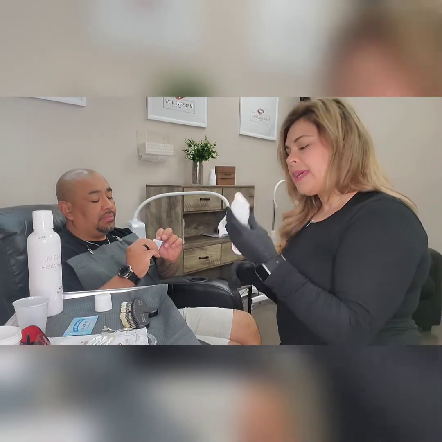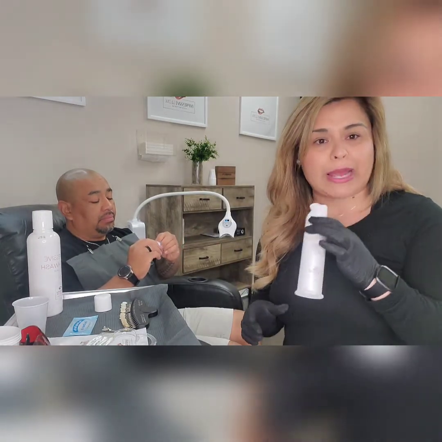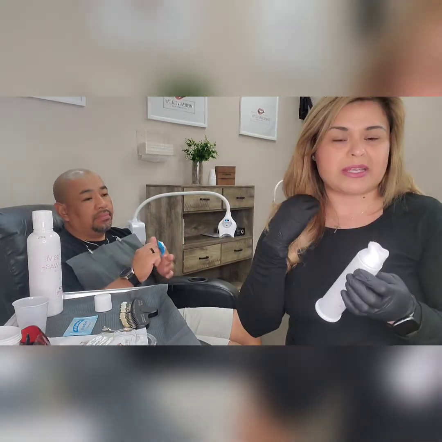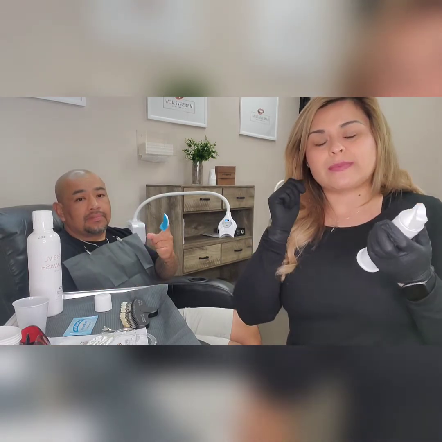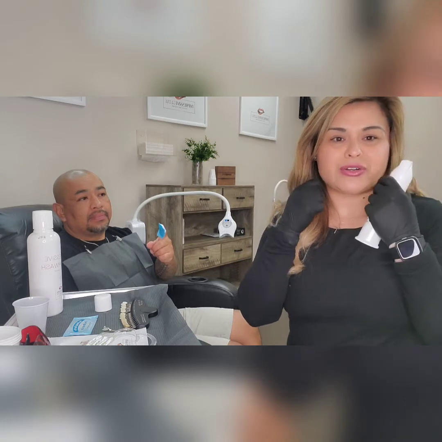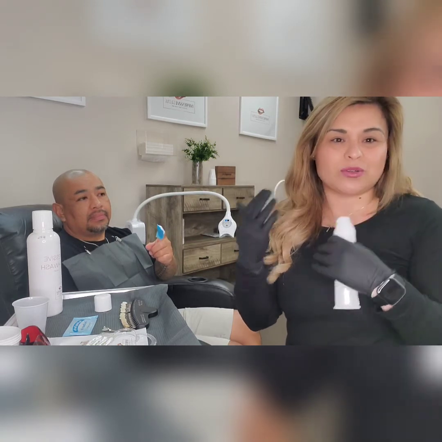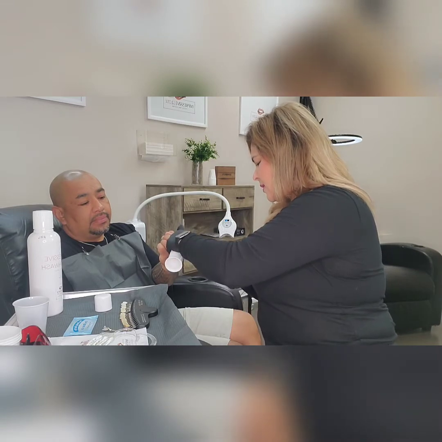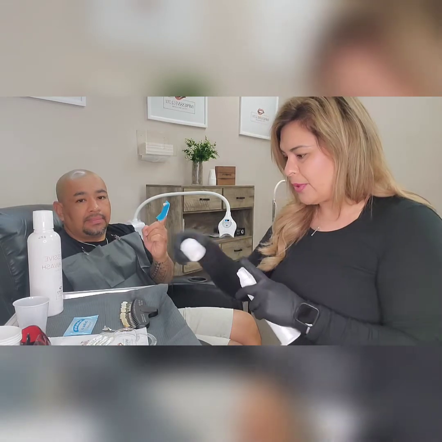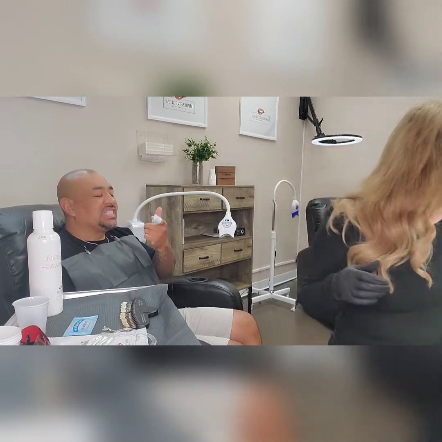And then we're going to put a pea size of the Impressive Prep. This is really important. This granulated toothpaste is really important to get all that top layer off of their teeth, so that that gel has a chance to penetrate past that, and it doesn't have to work harder than it's supposed to. So just a pea size amount is all you need, and then we're going to have him brush really good.